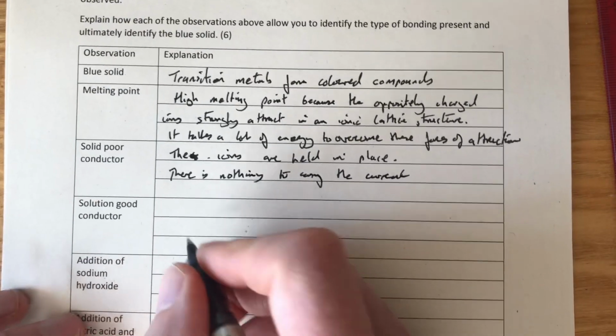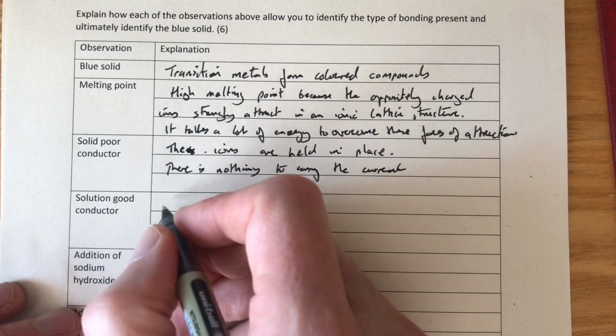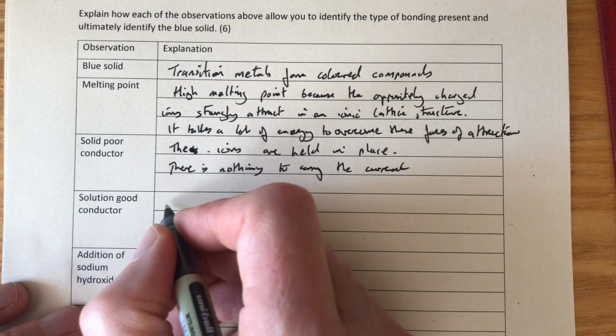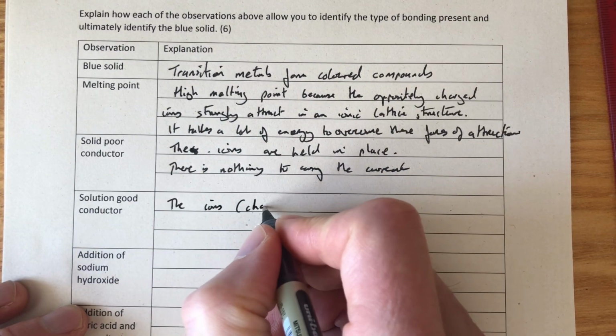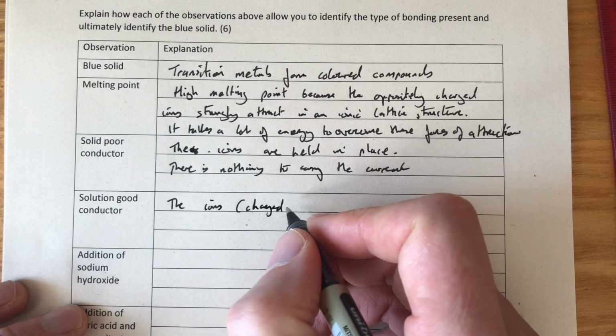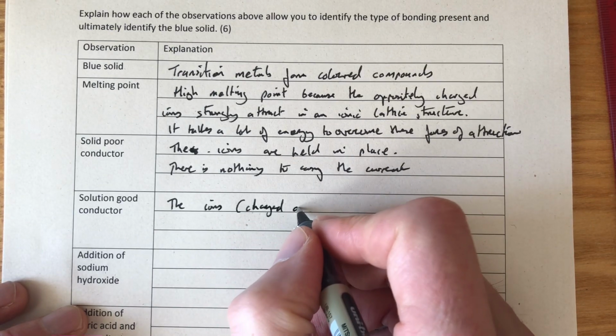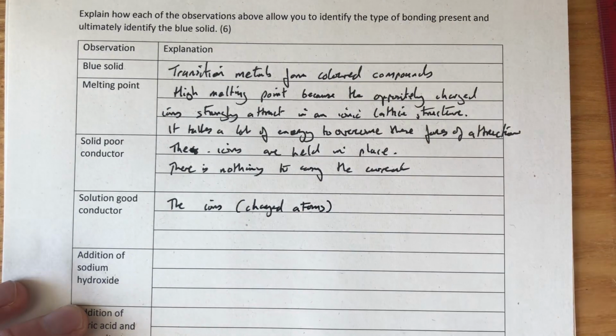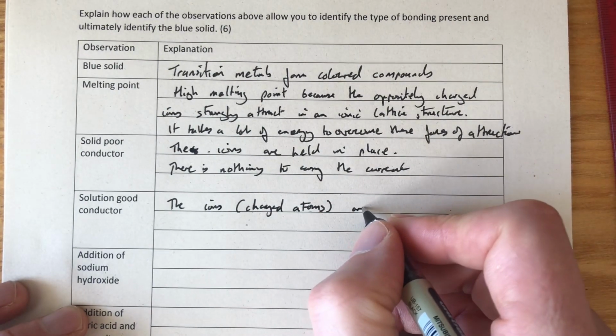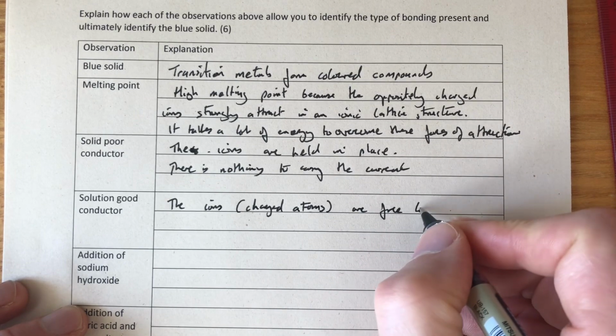Right, the solution's a good conductor. Why? In the liquid phase, the ions, which are of course charged atoms. A current of electricity is a flow of charge. So ions are charged. The ions are free to move.